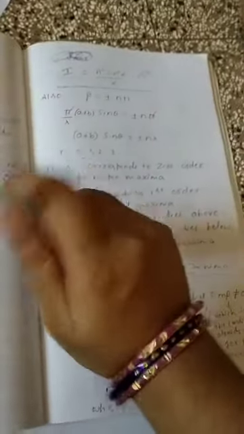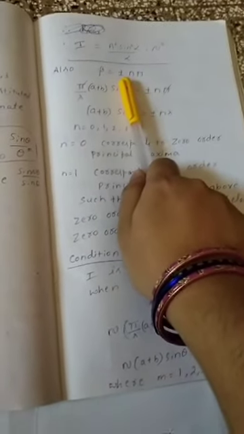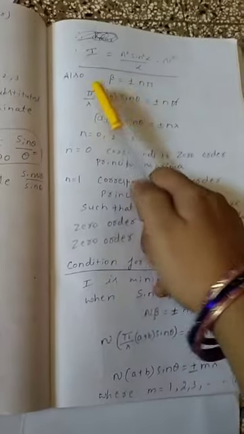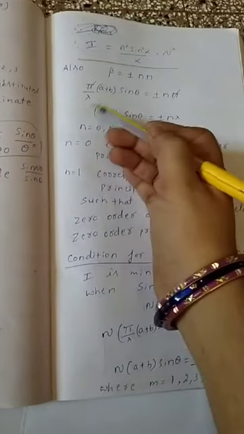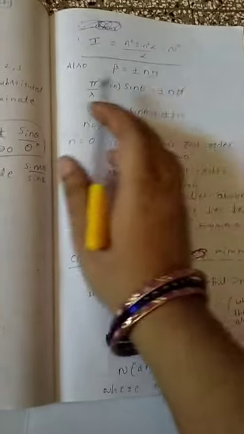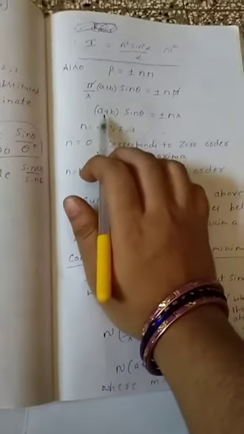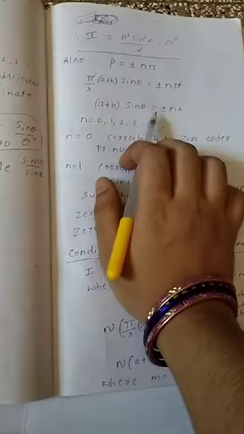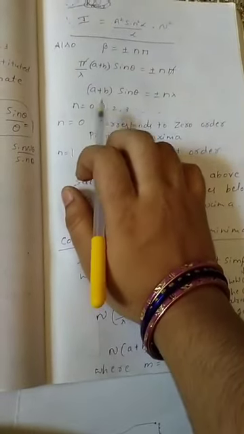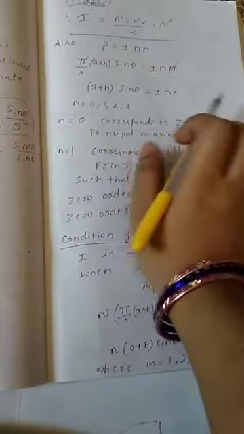Remember this. So there is not just one principal maximum here; there are many principal maxima. Why? Because we know that beta takes the value plus or minus n pi. We have derived the expression for beta, that is pi by lambda into a plus b sin theta, equal to plus or minus n pi. I can write that pi gets cancelled. So finally I get a plus b sin theta is equal to plus or minus n lambda, where n can take any values from 0, 1, 2, 3, etc.